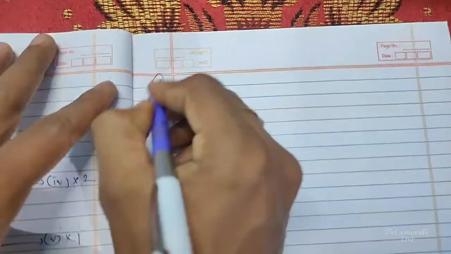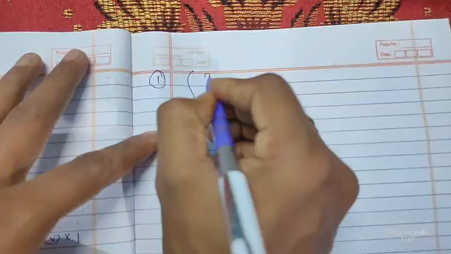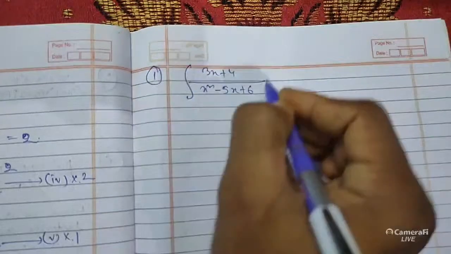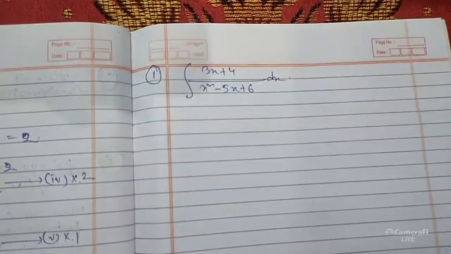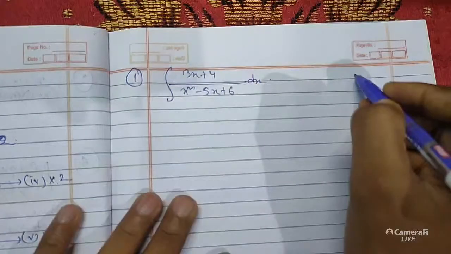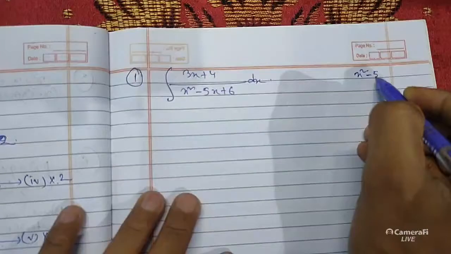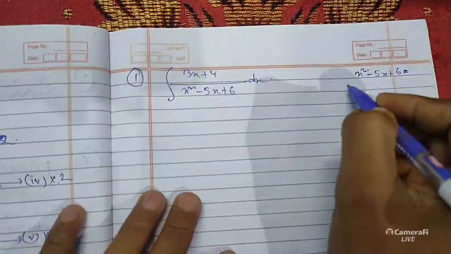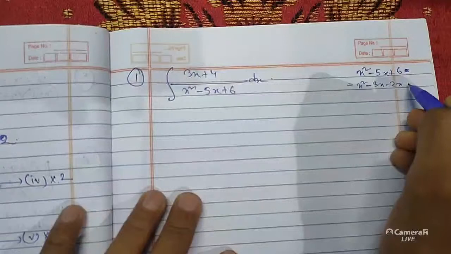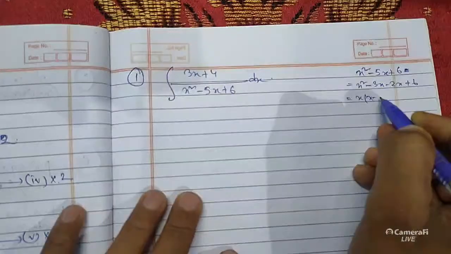The first question, integration of 3x plus 4 by x square minus 5x plus 6. Check, it is given x square minus 5x plus 6, which we factorize as x minus 3 into x minus 2.